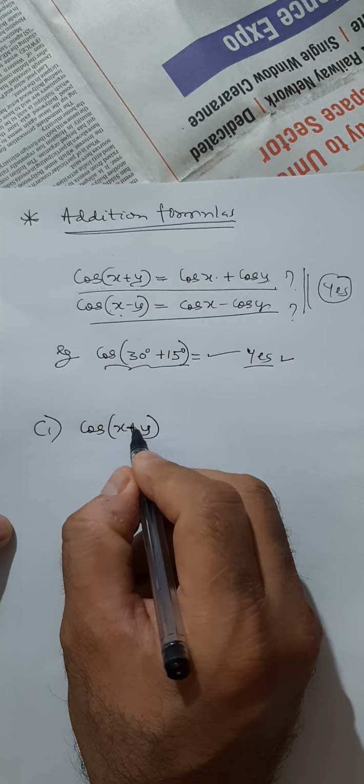Can we write like this? There is a question. Cos x plus cos y. There is a question. Can we open the bracket here? Cos x minus cos y. This is a question.